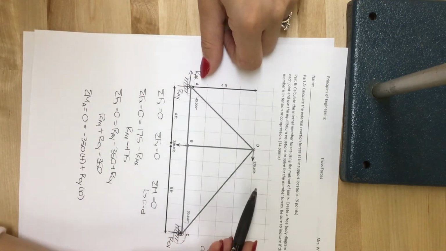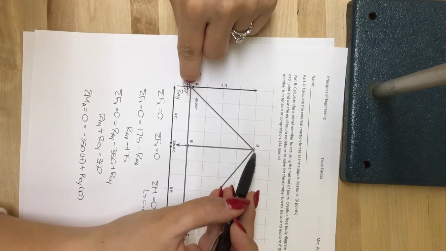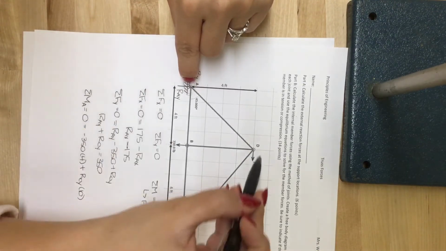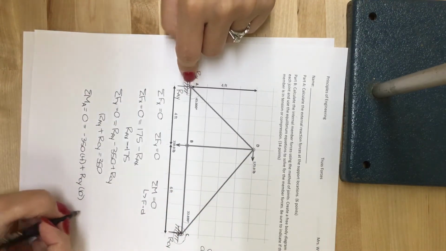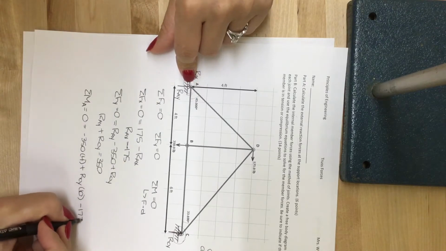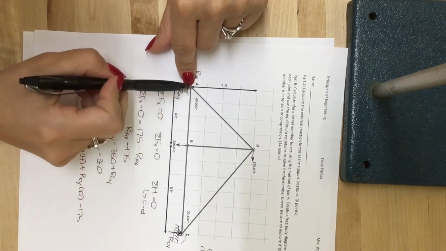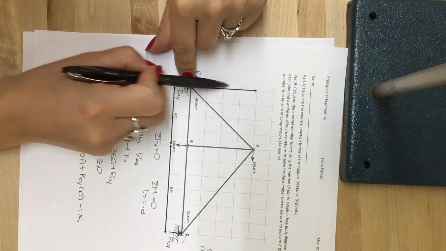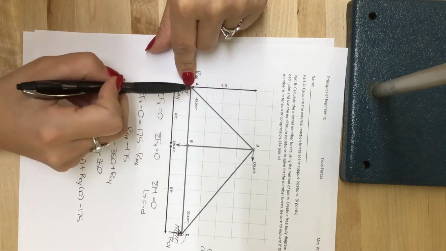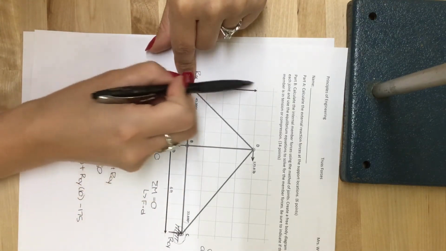Finally, we're going to have our 175 pounds. If we're holding down on point A, it's going to cause rotation in the clockwise direction. And so again, it's going to be negative. So we're going to have negative 175. And again, we want perpendicular distance. So our perpendicular distance is this 4 feet here. We don't want to use this hypotenuse. We want to use the perpendicular distance.